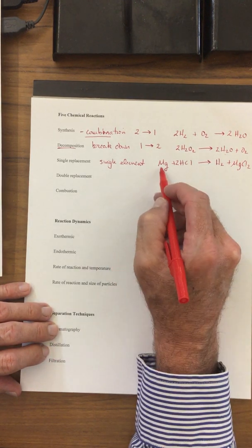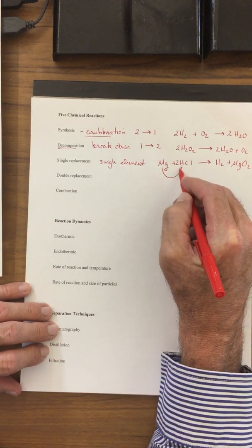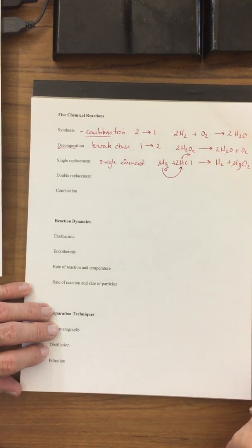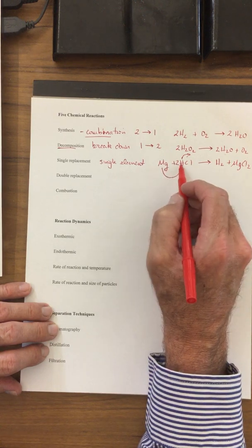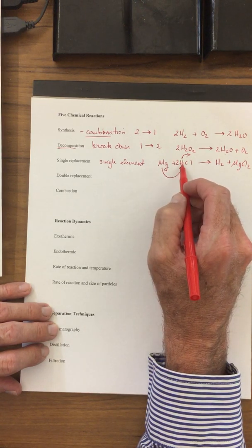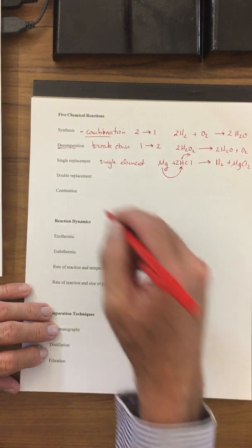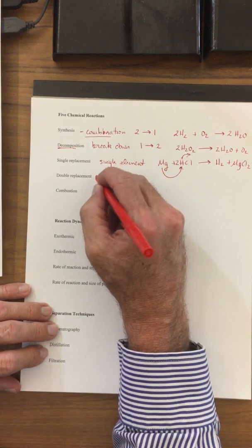What happens is, this is the single element. This single element is going to be kicking out this, and it's going to be producing the hydrogen. So look for the single element to replace one other element in the other compound. Double replacement, what you're going to be looking for are 2 compounds.